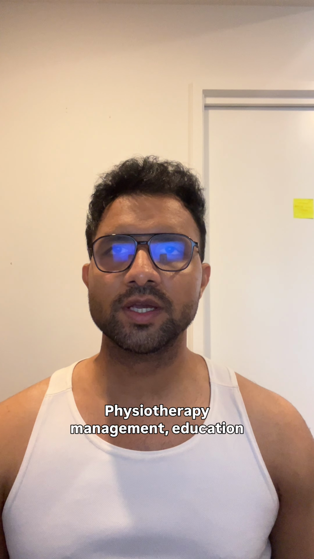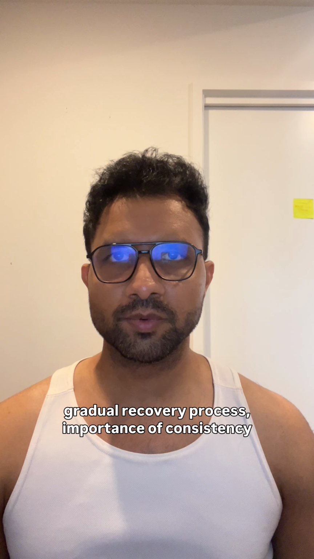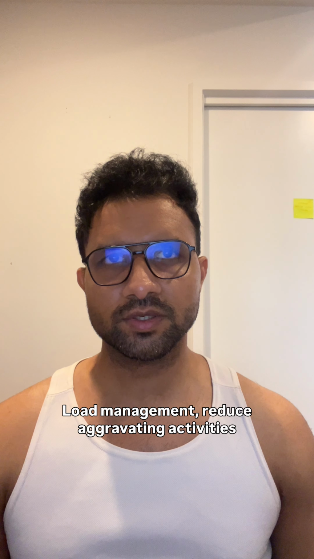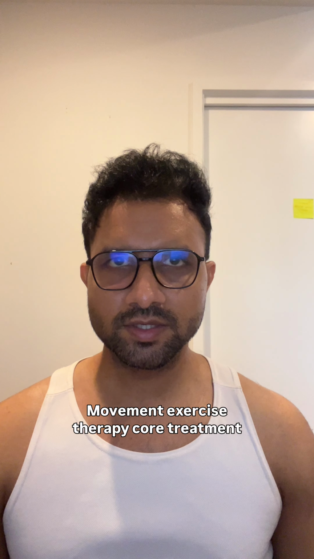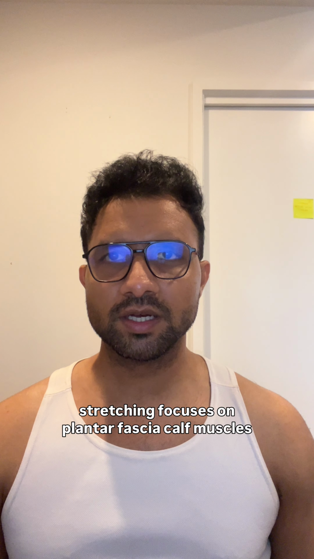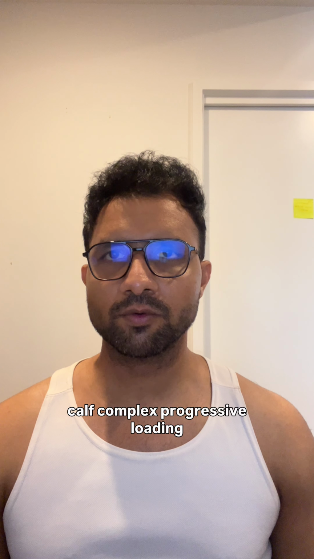Physiotherapy management. Education: patients should understand the condition is load related, a gradual recovery process, and the importance of consistency. Load management: reduce aggravating activities while maintaining safe movement. Exercise therapy, the core treatment. Stretching focuses on the plantar fascia and calf muscles. Strengthening is important for the intrinsic foot muscles and calf complex.